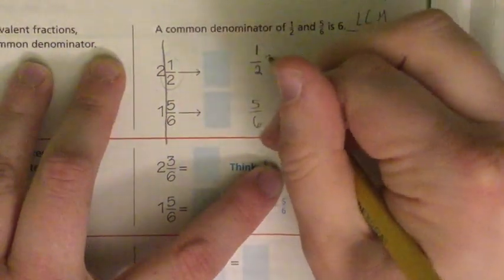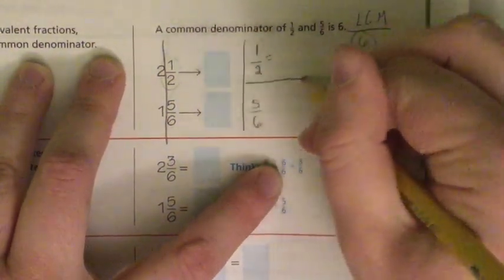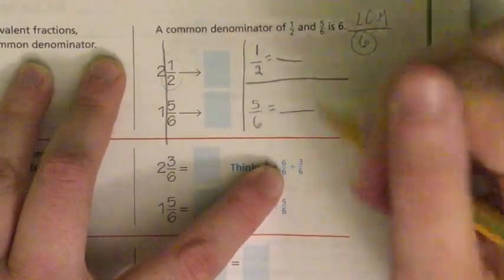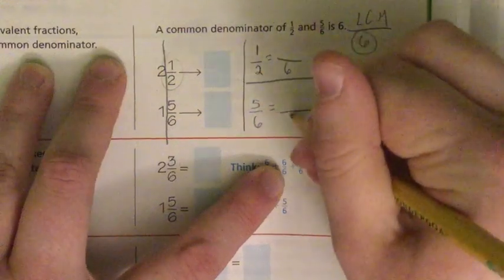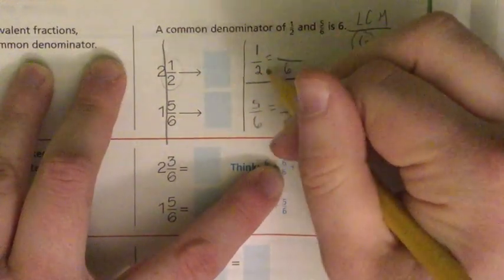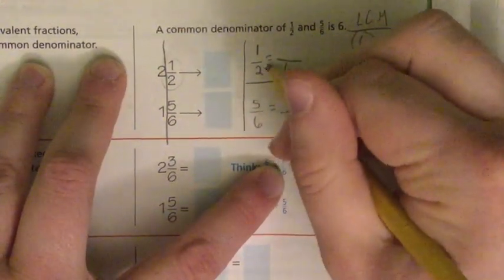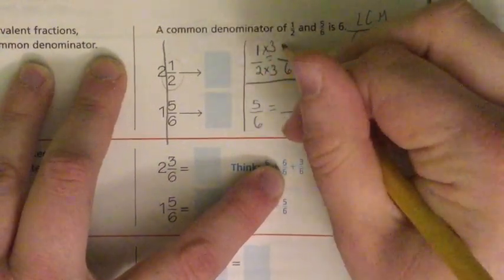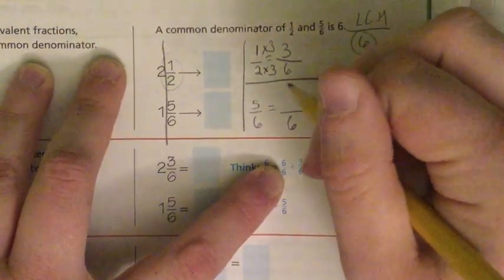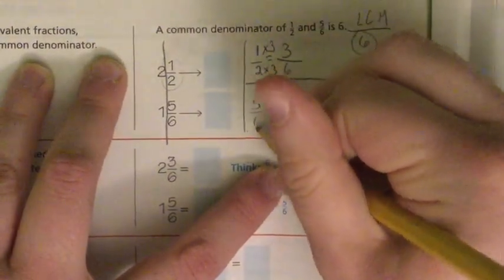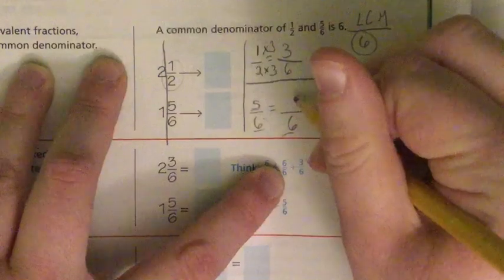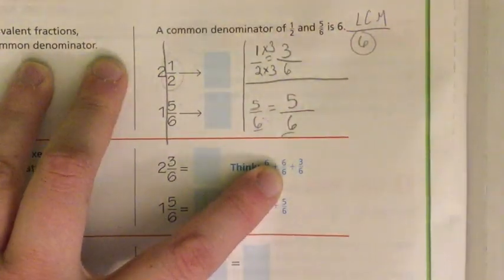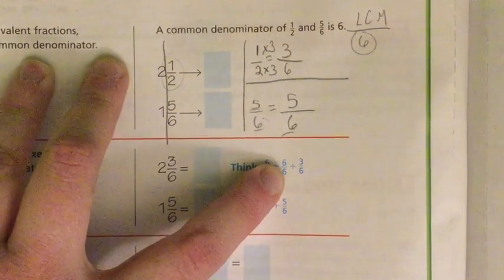Now we're going to make our new denominators, our new equivalent fractions. So we put the 6 down here and the 6 down here. Now, this one up here, what times 2 gives you 6? That's right, 3. 1 times 3 gives you 3. So our new fraction is 3/6. Down here, our denominator stayed the same, so our numerator also stays the same. Now we're ready to subtract. We have 3/6 minus 5/6.